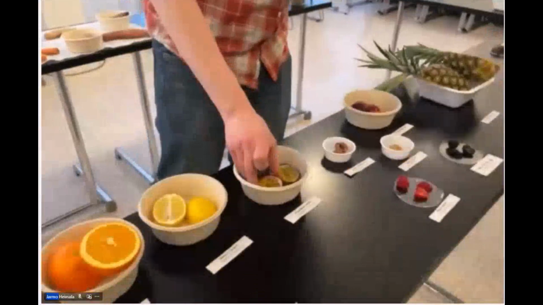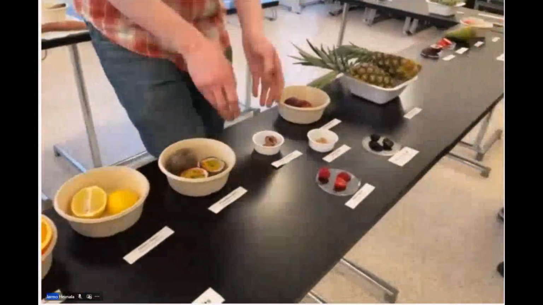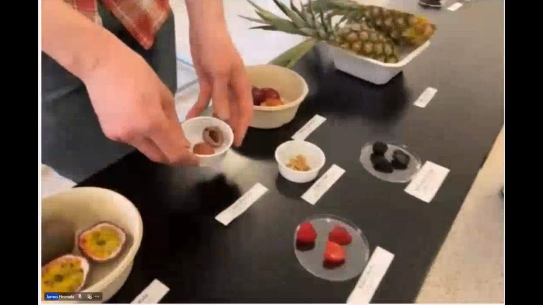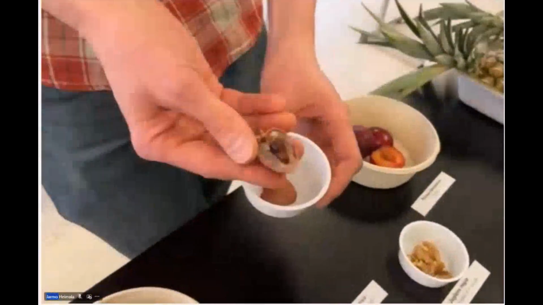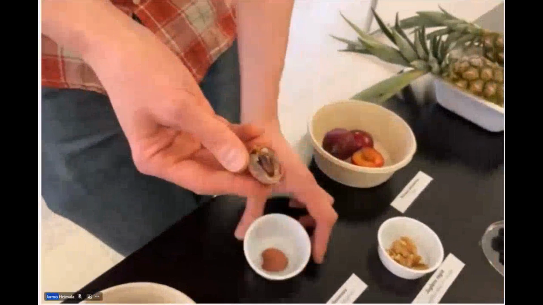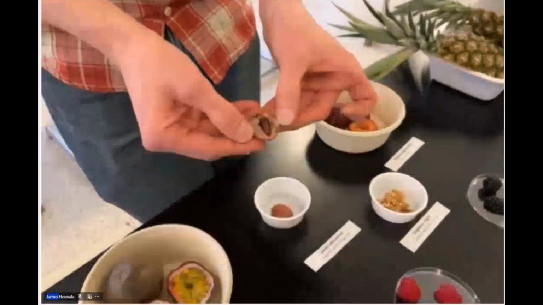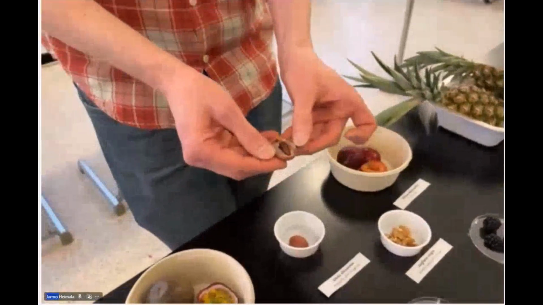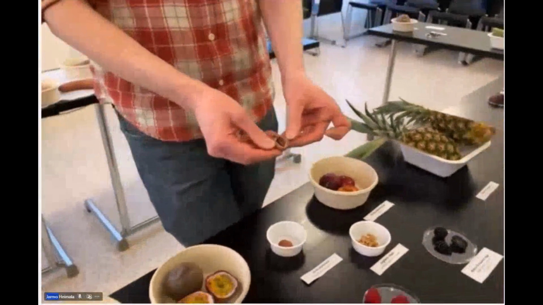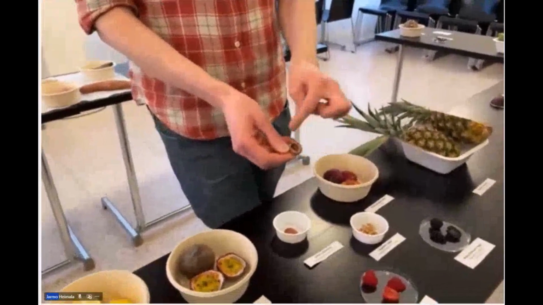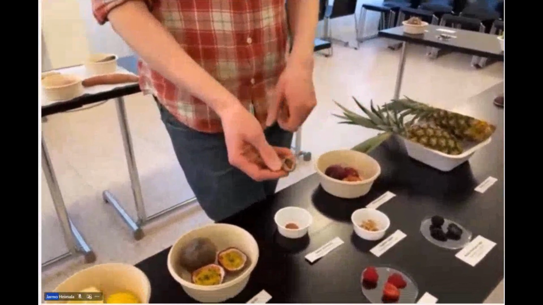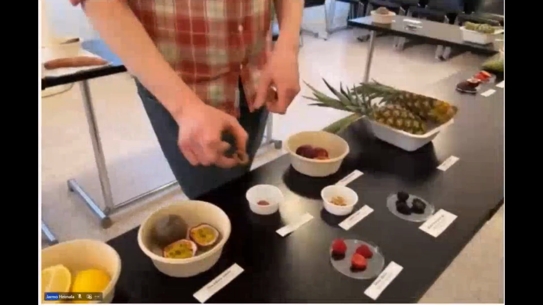And then another fruit. Actually, I don't know which type of fruit. I think it's a drupe, but this is a lychee. And the white stuff in lychee fruit that we want to eat, it's not actually part of the fruit, but it's also an arillus, an outgrowth from the seed. Very nice and aromatic.